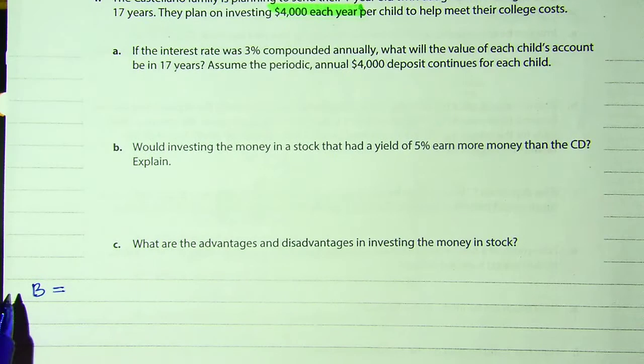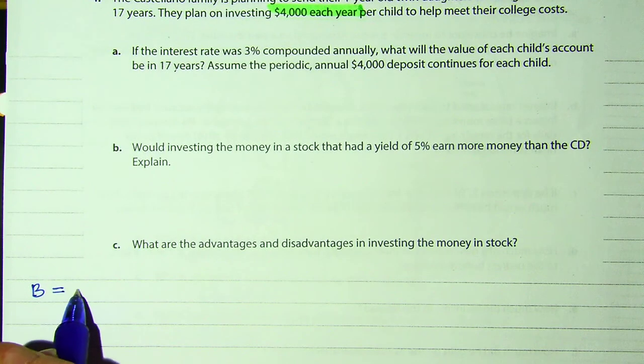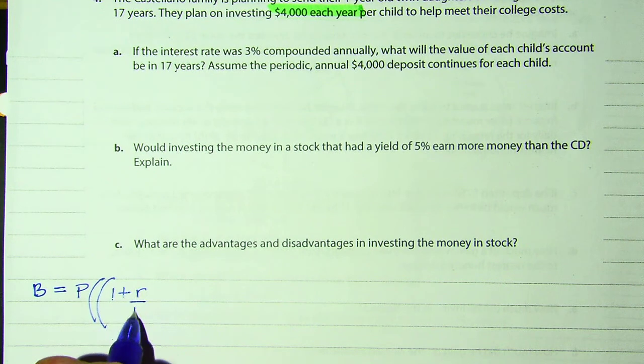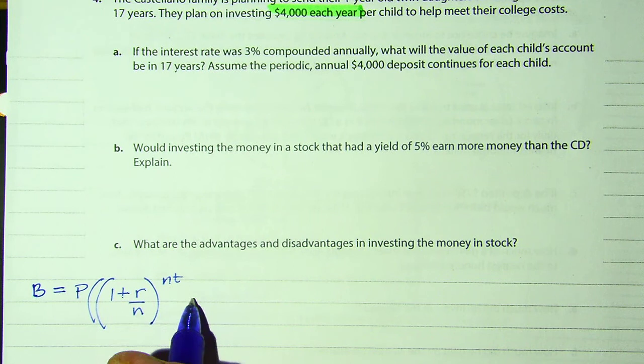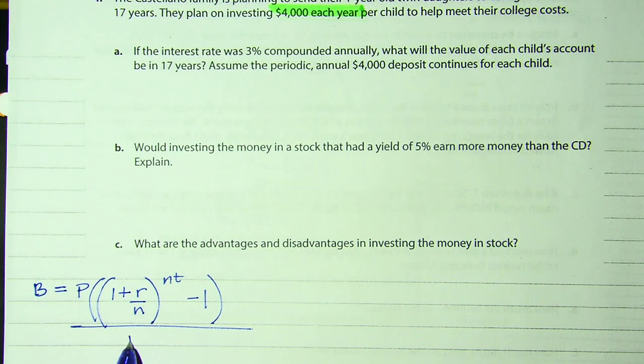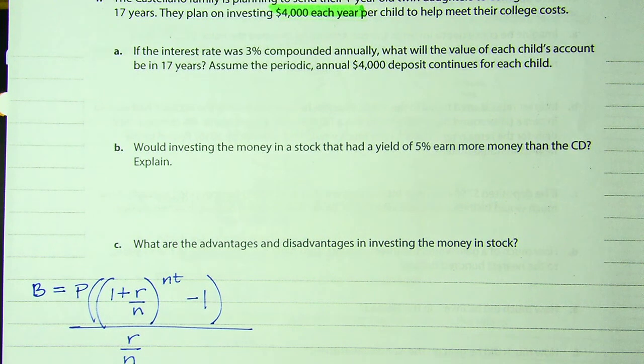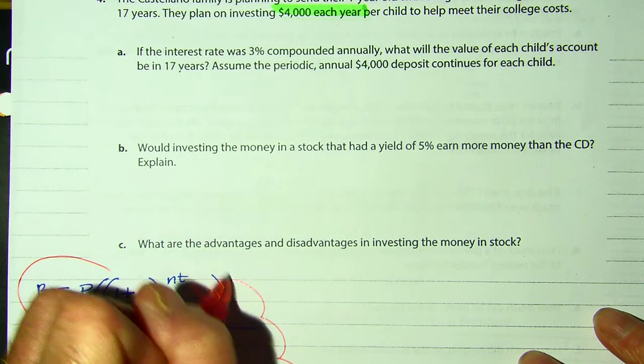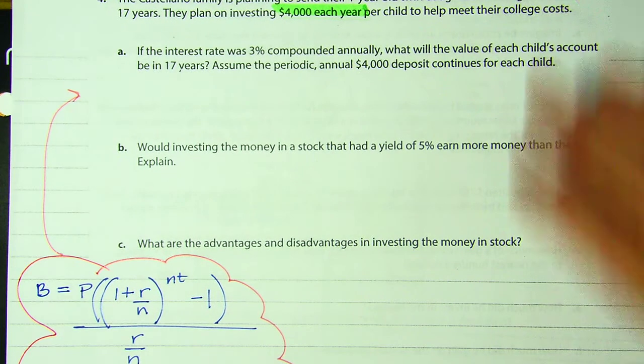This is our formula. So our balance, if we do a periodic deposit, is 1 plus our rate divided by n, to the n times t, minus 1, divided by our rate over n. This is our future value of periodic investment formula. Okay, so this is a formula we covered a million sections ago, and we're going to use it in part A.